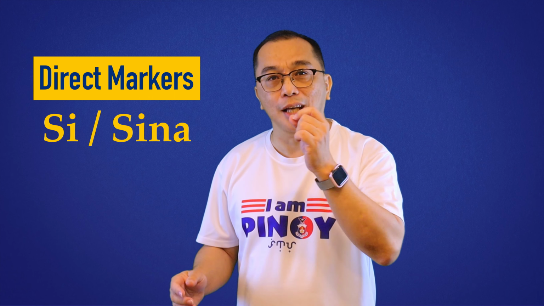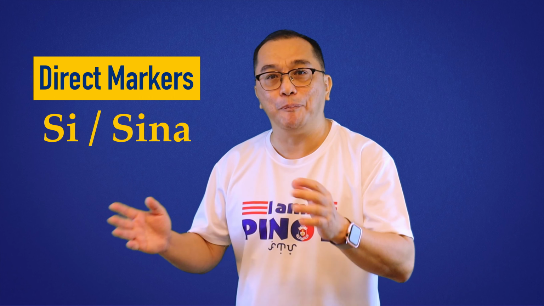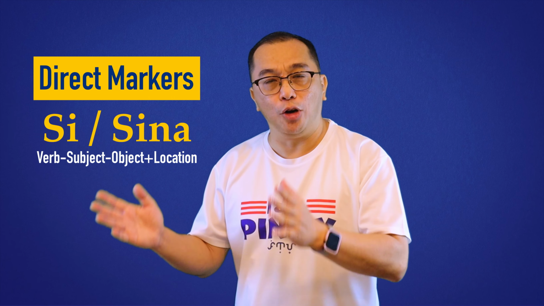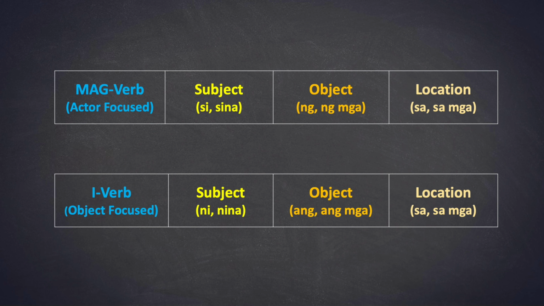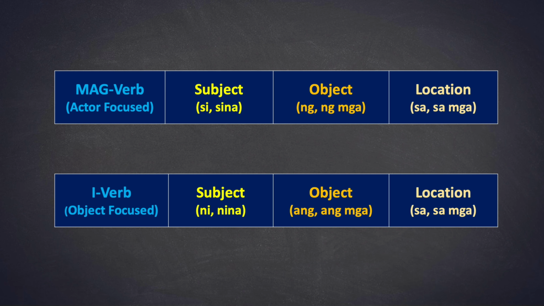In discussing the direct markers si and sina, we have used the following sample sentences. Take a look at these examples using the verb, subject, object, plus location pattern. I just like to point out first that the sentence patterns we will learn will work best with verbs with mag prefix, which are actor-focused verbs, and with the E prefix, which are object-focused verbs.